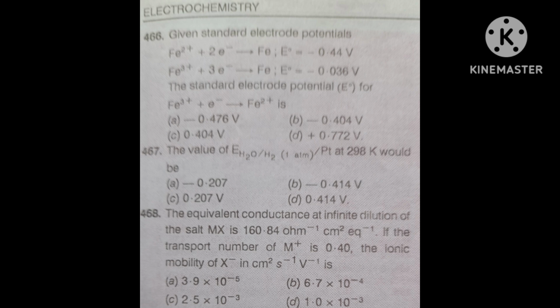This you have calculated by use of the free energy relation. You have done the calculation. You have calculated a value for the standard E for the reaction Fe3+ plus e- giving Fe2+, for this desired equation's standard E potential. Its value is 0.772 volt.